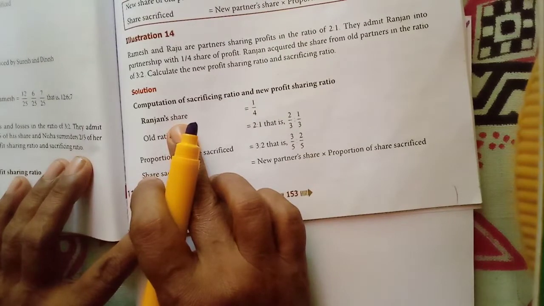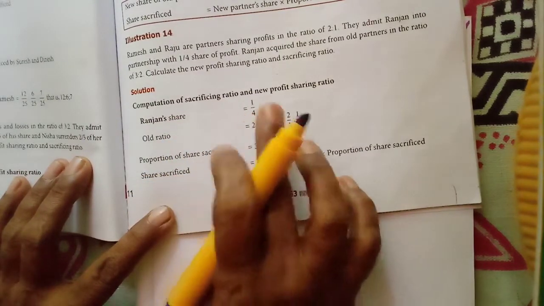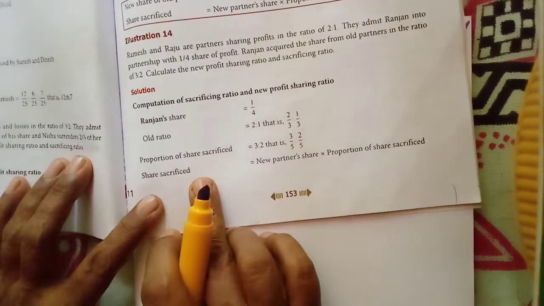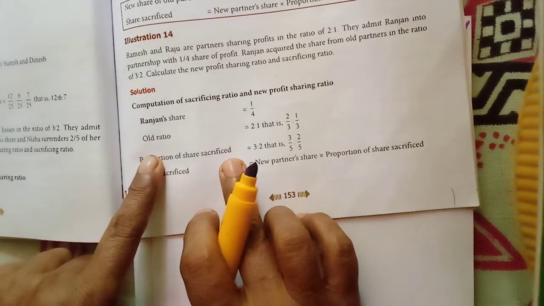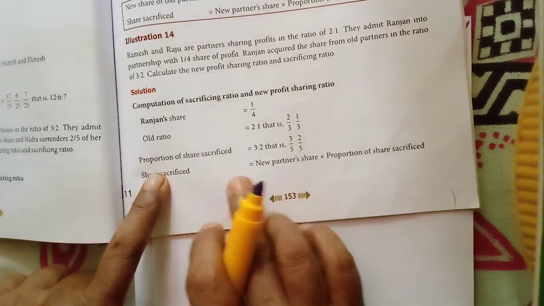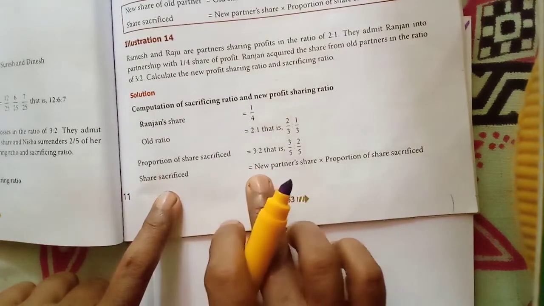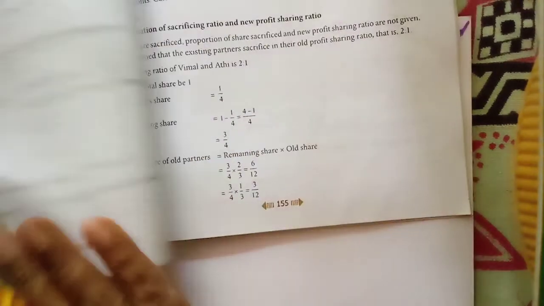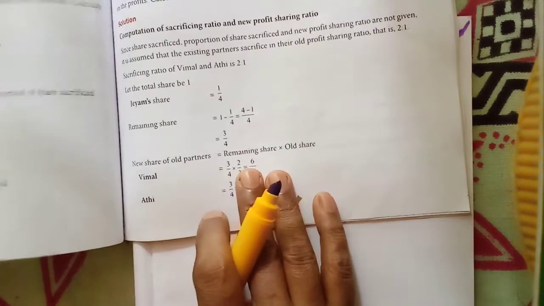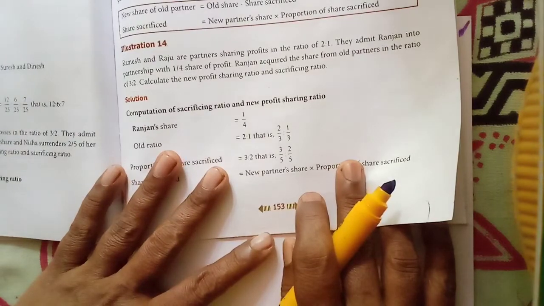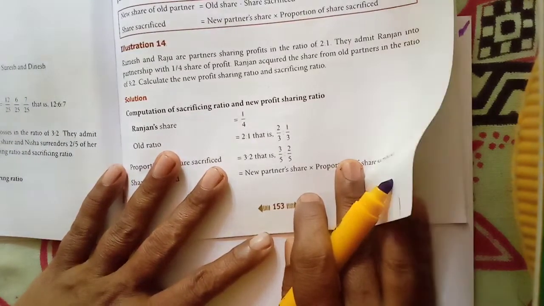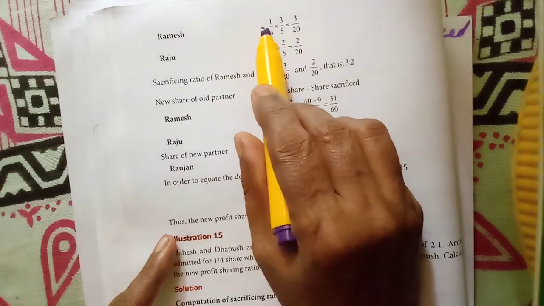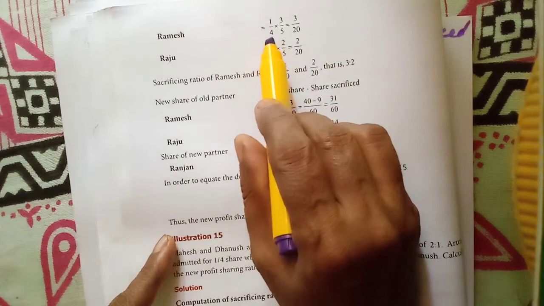Ranjan's share, the new share, new partner: 1/4. The old ratio, old share we will write. Now proportion, the same method we will do. Okay. Then share sacrificed. Proportion is given, isn't it? Share sacrificed is equal to new partner share into proportion of share sacrificed. See, that new partner share how much? 1 by 4. That proportion 3:2.